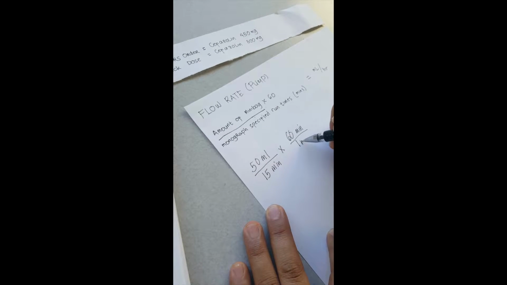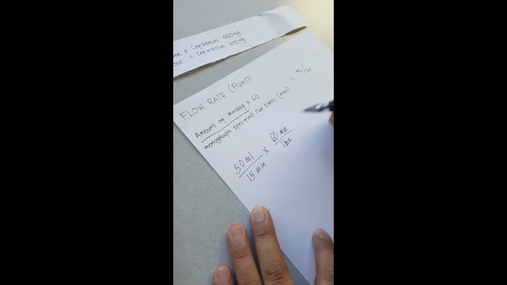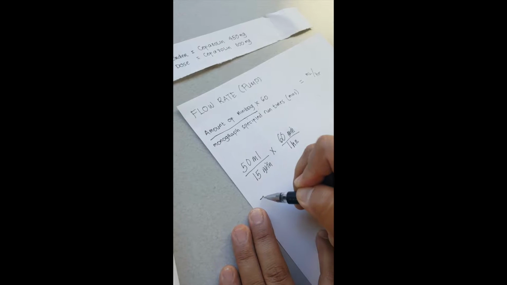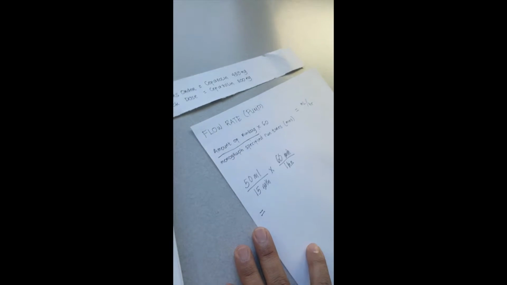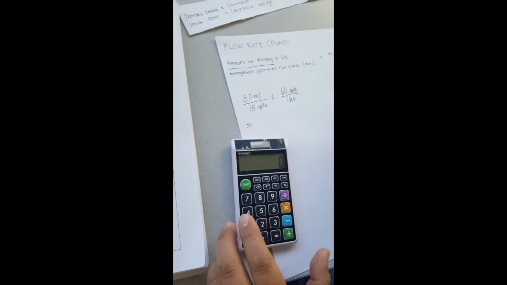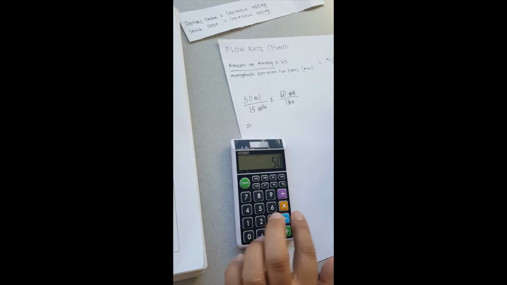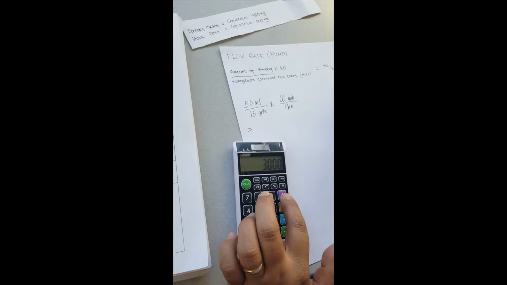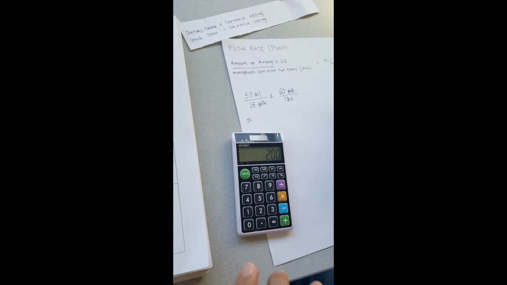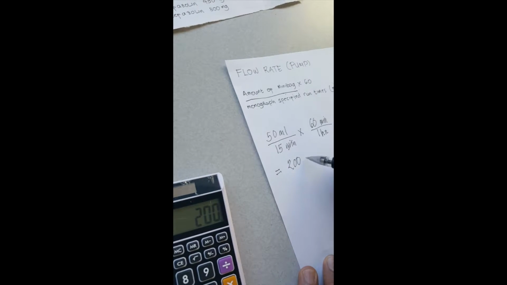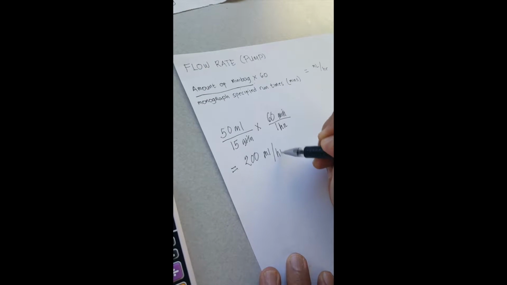Yep. So we cancel the minutes by cross multiplying. So 50 ml times 60 divided by 15 minutes will give us 200 ml per hour.